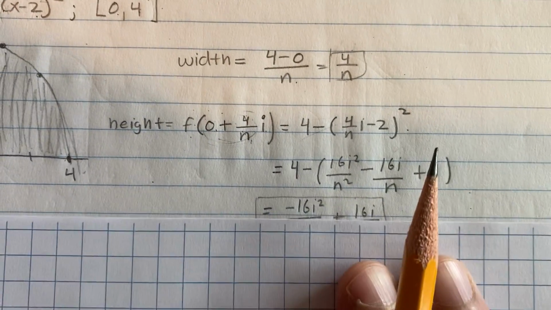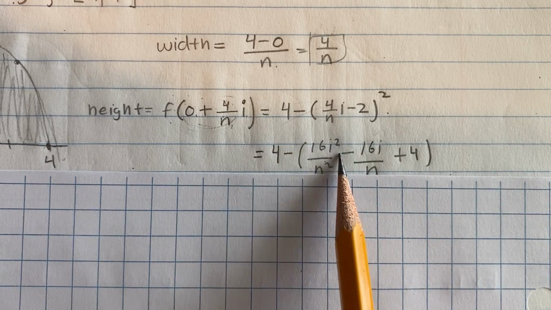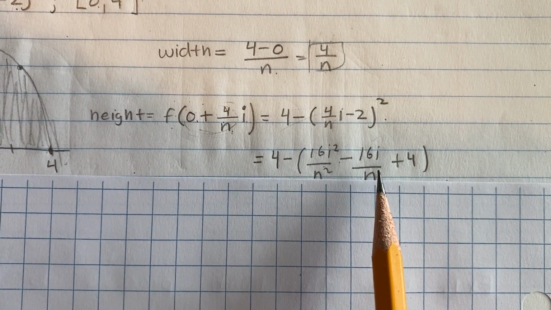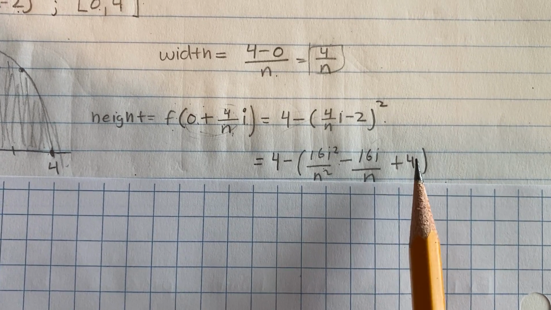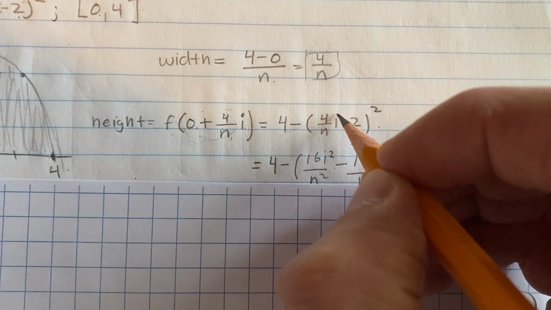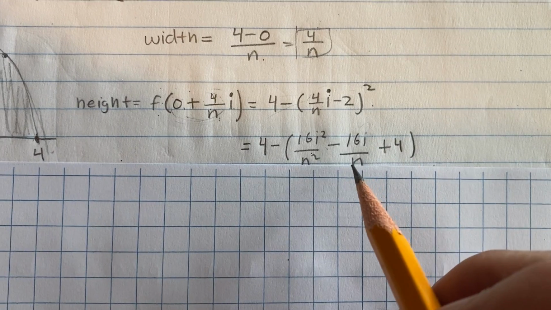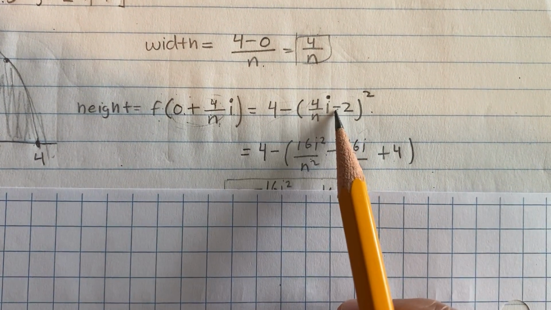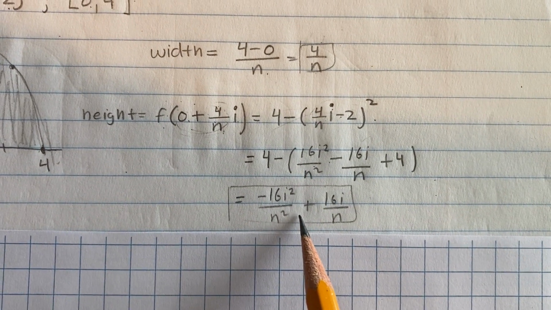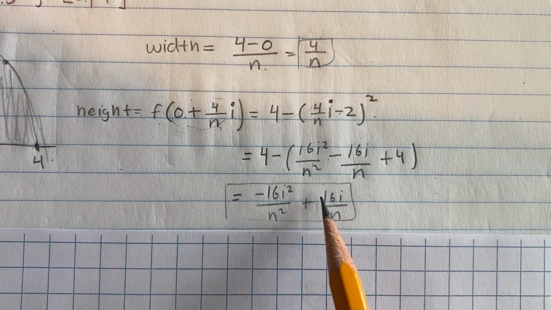All right, now I actually FOIL this. If I FOIL it, you square the first term, you're going to get 16i squared over n squared, this term times 2, you're going to get 16i over n, and then you square the last term. If you had trouble squaring, basic x minus 2 squared, squaring something like this, it's very easy to make a mistake, okay? So again, this is just FOILing. And then the next step, I just simplified it down to this, because if you distribute the negative 4, it simplifies to this.